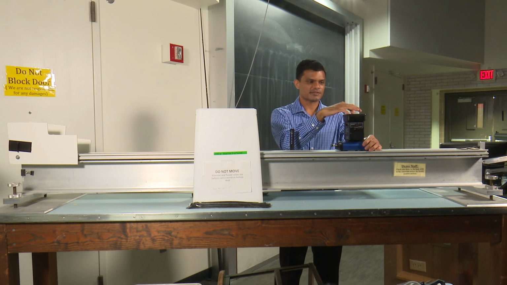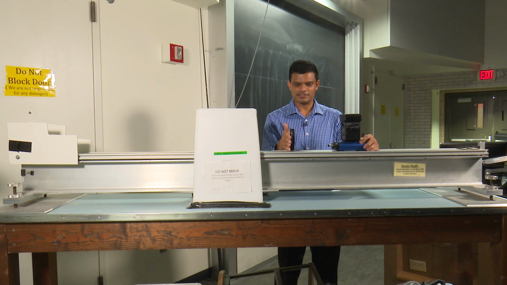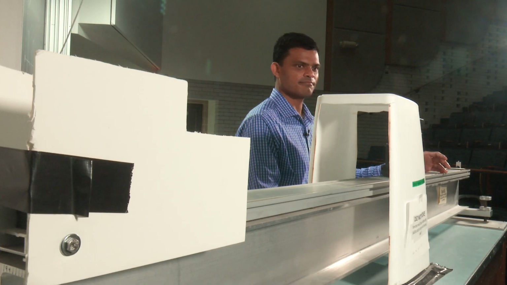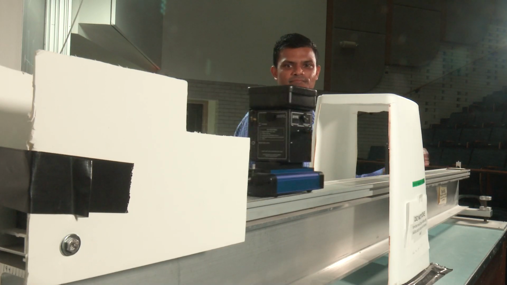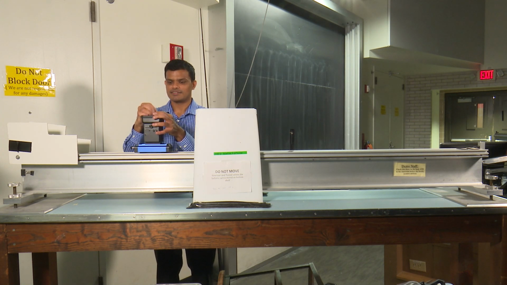Okay, so what we're going to do now is put the ball in. Now it's in there, it's going to get triggered at this point, it's going to get kicked up, and let's see what happens. Okay, so the ball comes back and falls into the cart, this container.